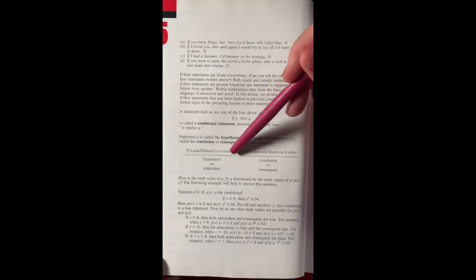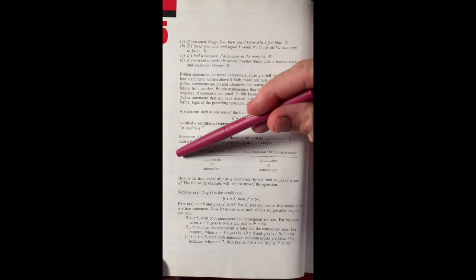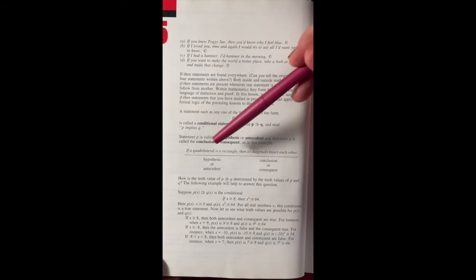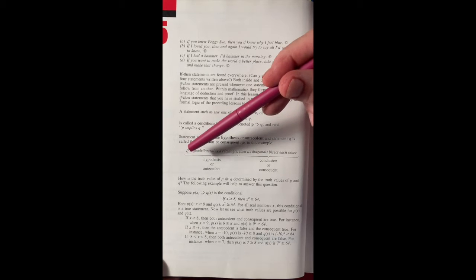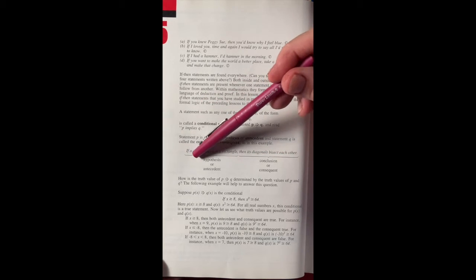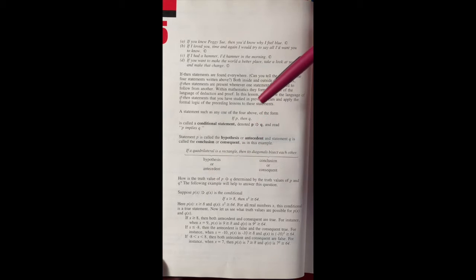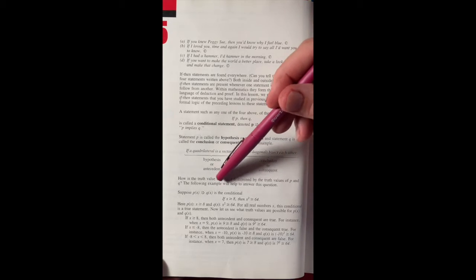If a quadrilateral is a rectangle, then its diagonals bisect each other. You may actually remember that from geometry. It's not so much the "if" that's part of the hypothesis. It's the statement here, a quadrilateral is a rectangle. And then the conclusion is not the "then," it's just the statement here: its diagonals bisect each other. So it's if P, then Q. And this is how we indicate in notation that it's a conditional statement: P implies Q.